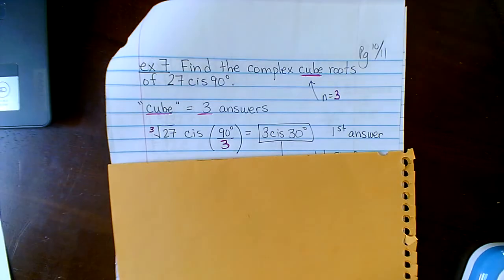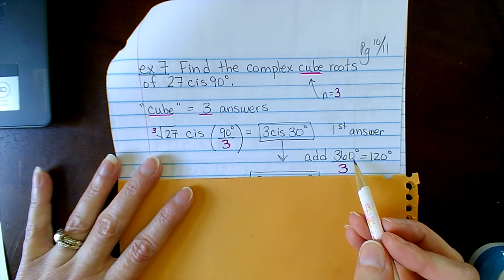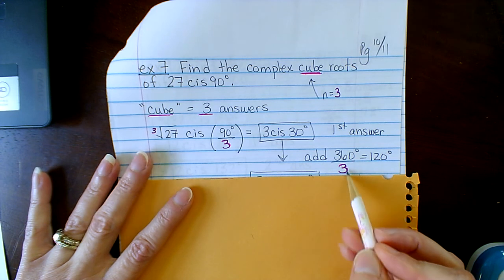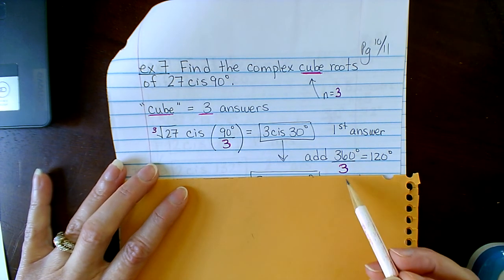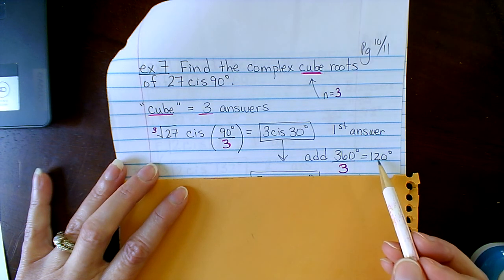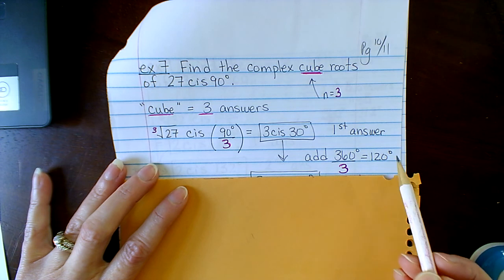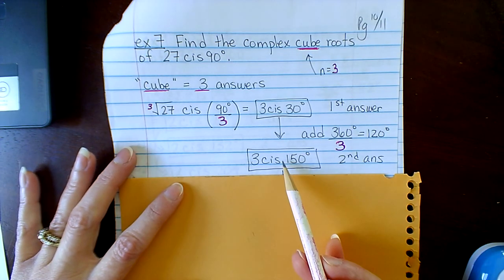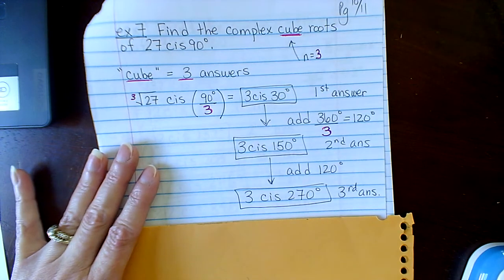So we're going to take that 2 pi, which is 360, divided by n. So again, you can see how that one's kind of pink, just like the other. So if I take that 2 pi over n, in this case 3, I get 120. I'm going to find my other answers from just this part right here. I'm going to add 120. So, boop, add 120. There's my second answer. Add 120 again. Boop, there's my third answer.